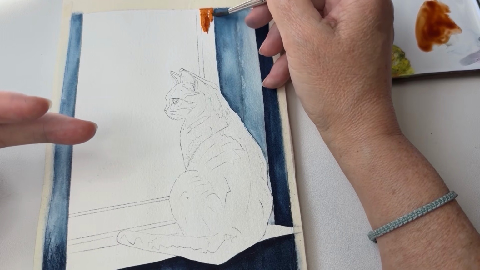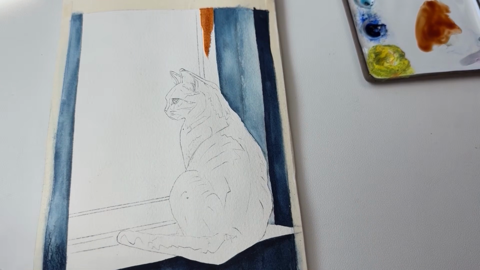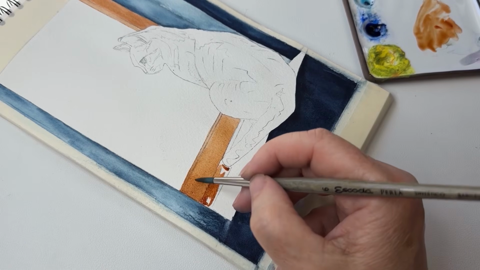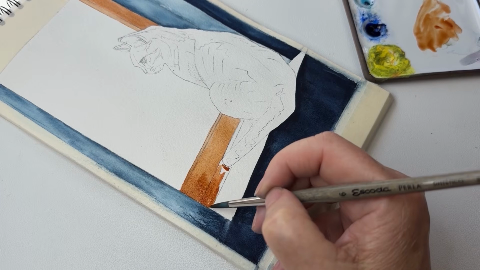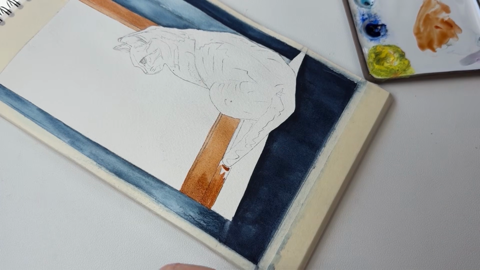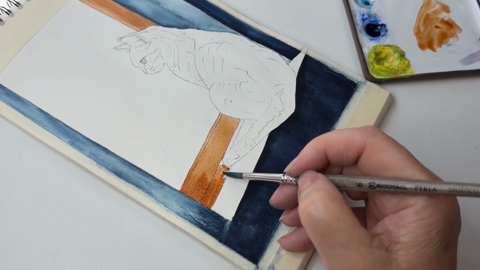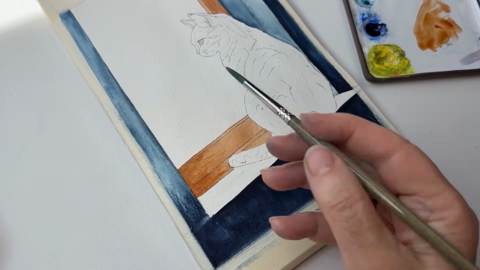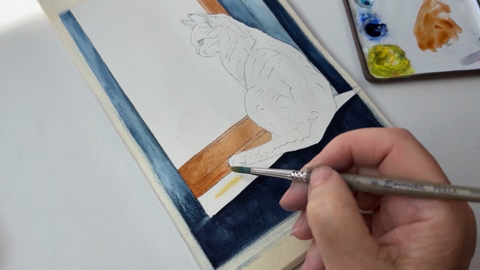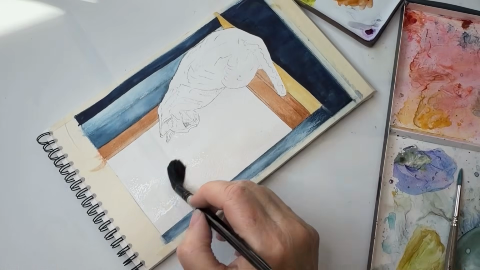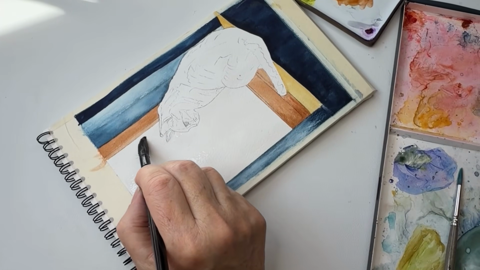And yes, like I mentioned before, this is a negative painting. I'm establishing my values, going darker in a few places and lighter in others. I'm gonna have to come with other colors. So what I'm doing right now basically is an underpainting. And this part over here, which is where most of the sun is coming from, I am gonna use raw sienna.